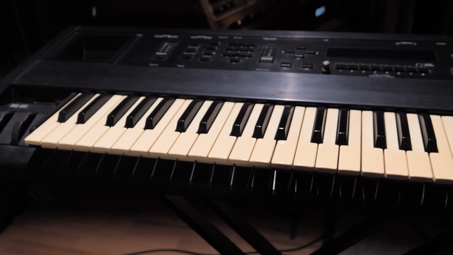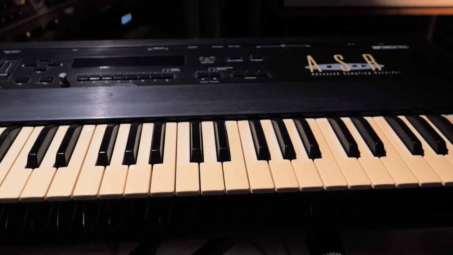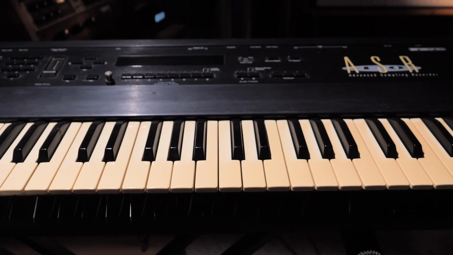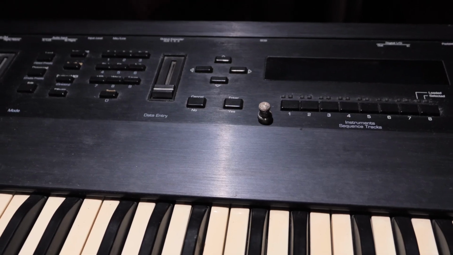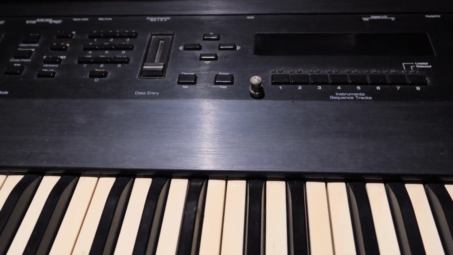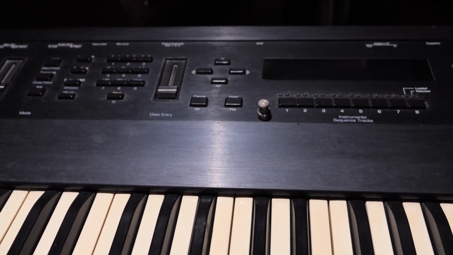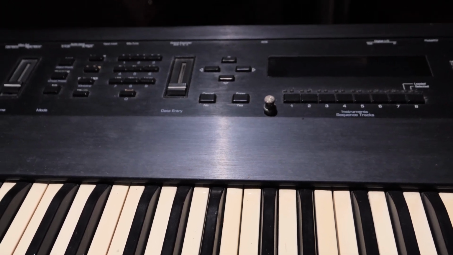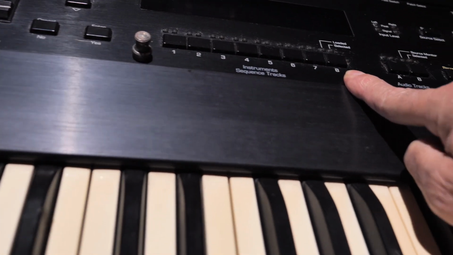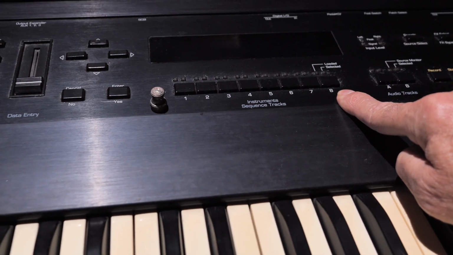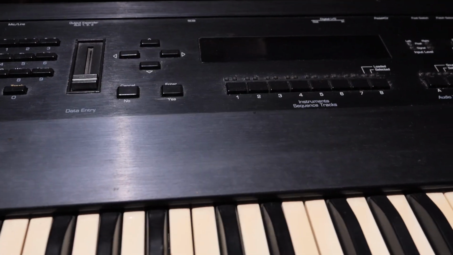This is an Ensoniq ASR10, and this is a sampler, a synthesizer, and a sequencer all in one. And how I used to use this was I would create a song much in the same way that we would do it now, by programming the drums first, maybe putting in some piano, some keyboards, or whatever. And this is an 8-track sequencer. Very archaic. Nowadays you have as many tracks as you want.